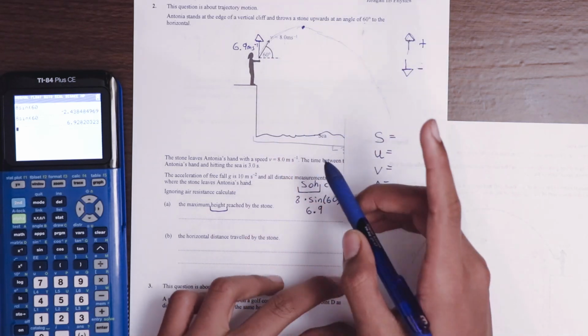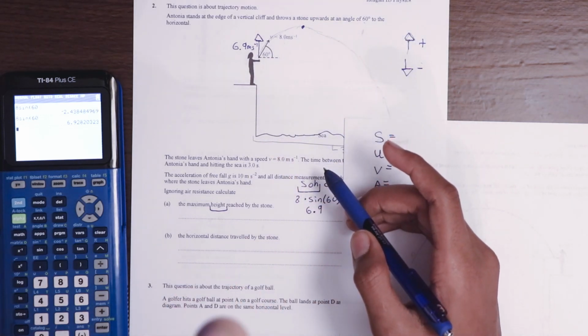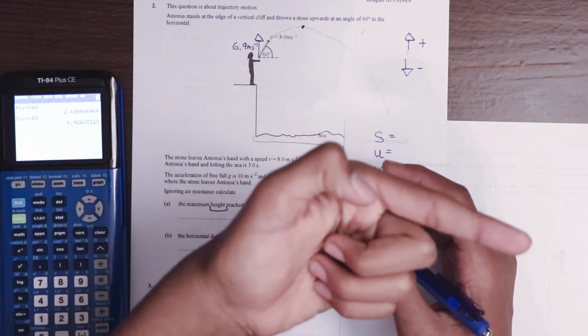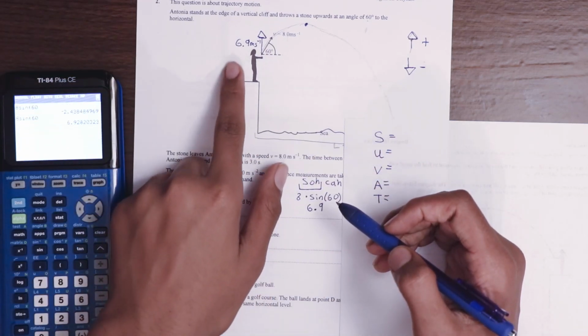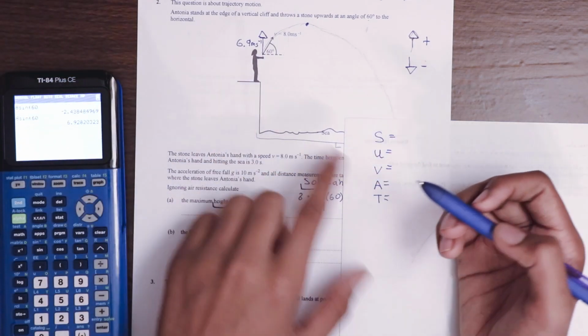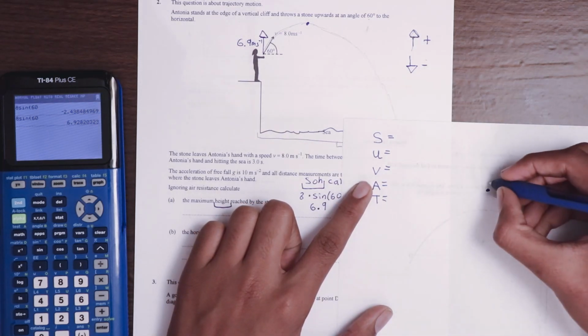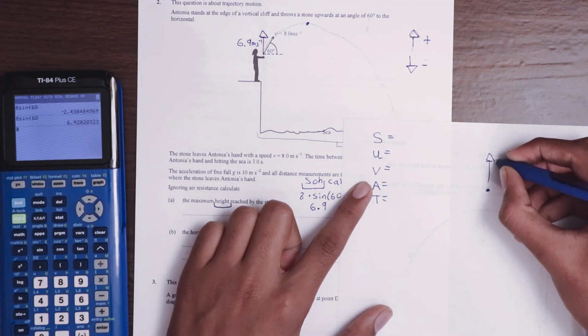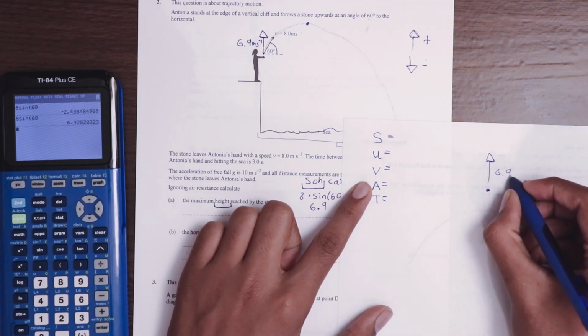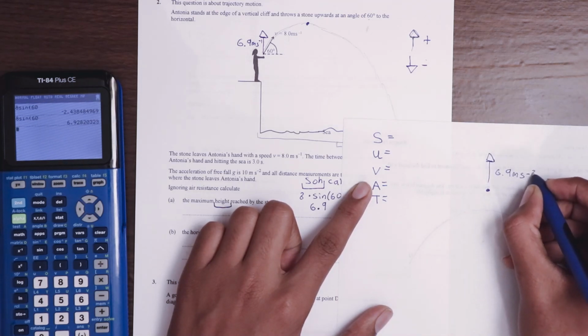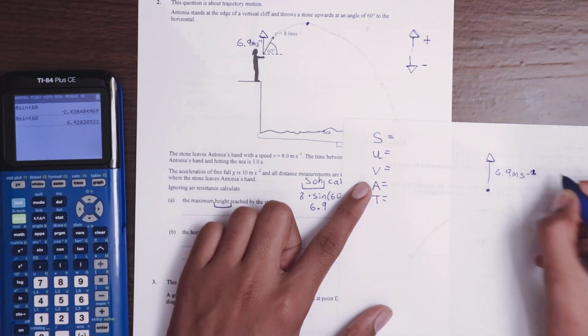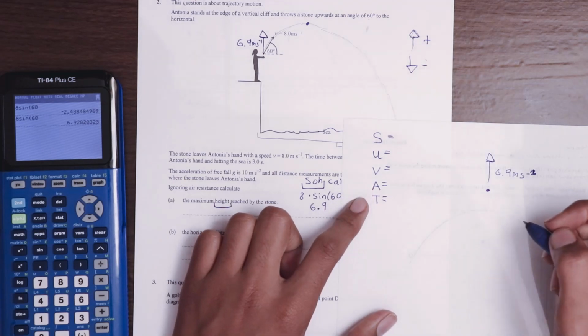What we can find is straight up velocities or straight to the side. Now, let's say the ball is right here, and she throws it up at 6.9 meters per second.